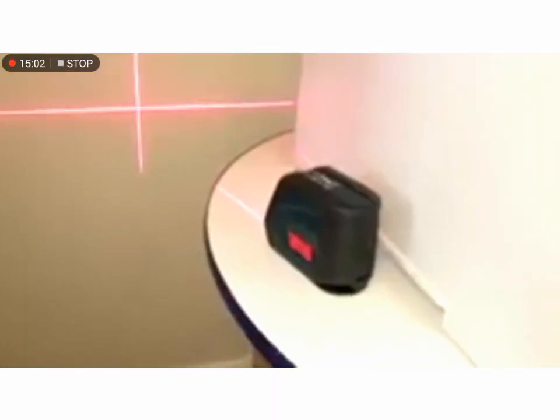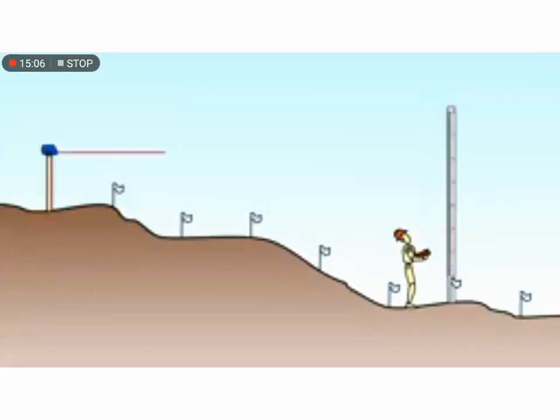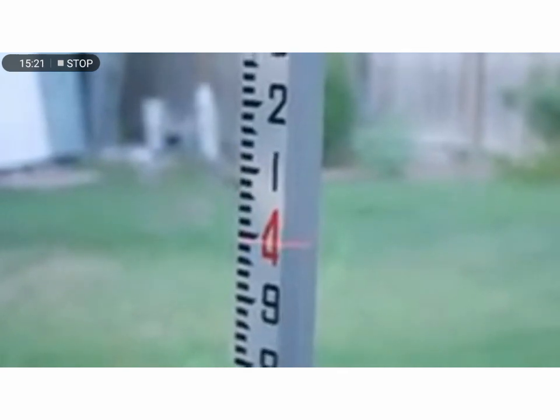The third method I tried worked best for me, my laser level. Here's the thing, I really like lasers. I relish any chance I get to use them in a constructive way, and this is perfect. The laser level creates a perfectly horizontal line that can be used to line up cabinets or pictures or tile, but it also shows up perfectly on a surveying rod.